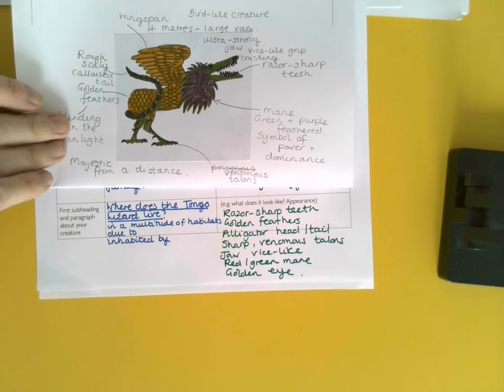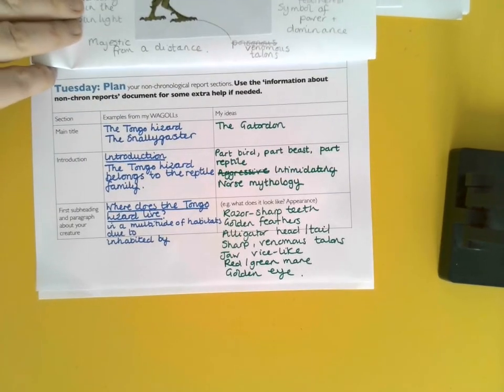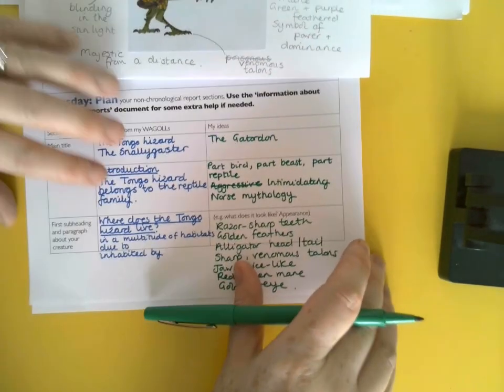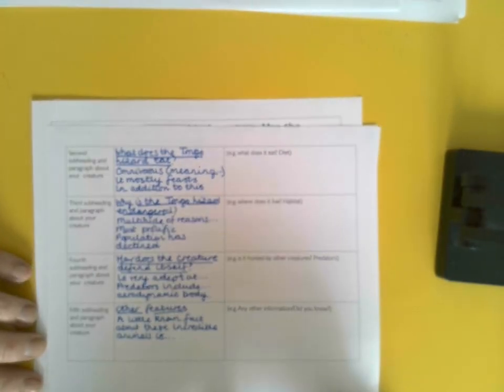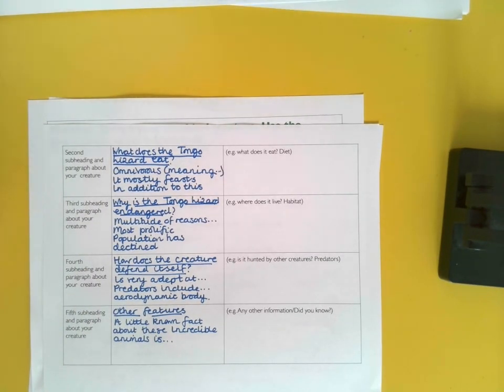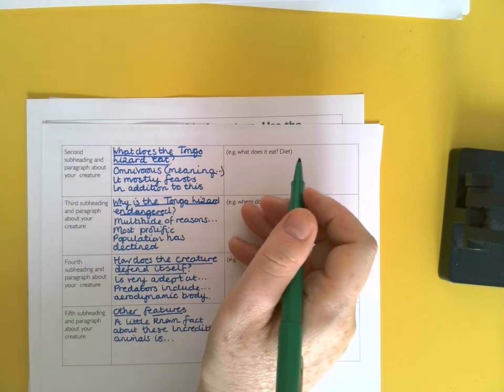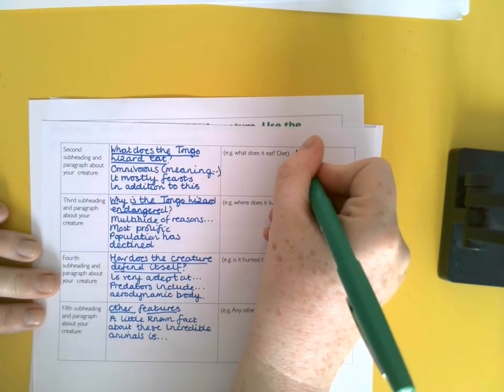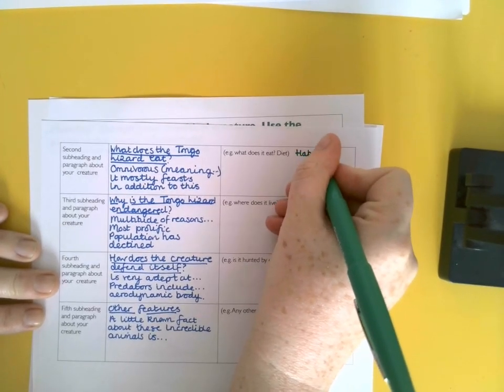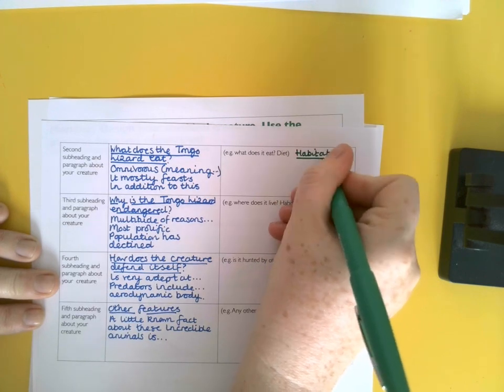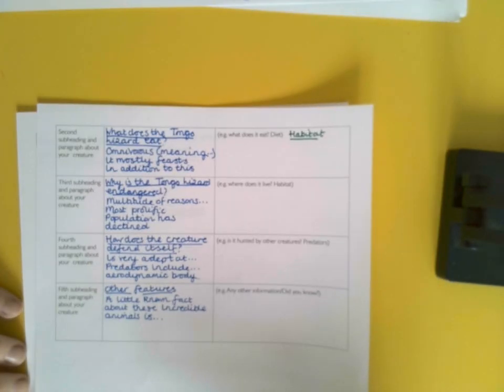Just to remind you of what we've got. So, page 2 of our planning. Now, the suggested one is diet here, but I think I'm going to do my next section on where it lives. So I'm going to use that subheading habitat. Good idea to put your subheadings in each section so that you know what they're going to be about.